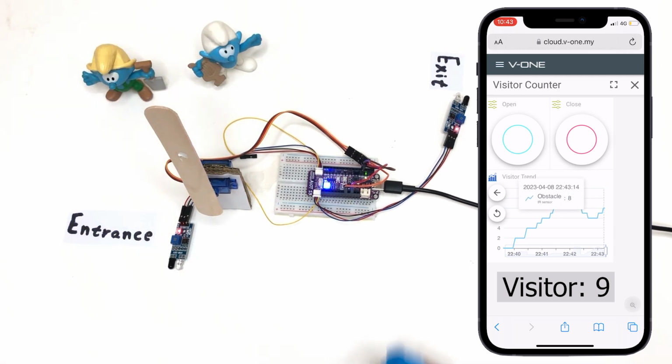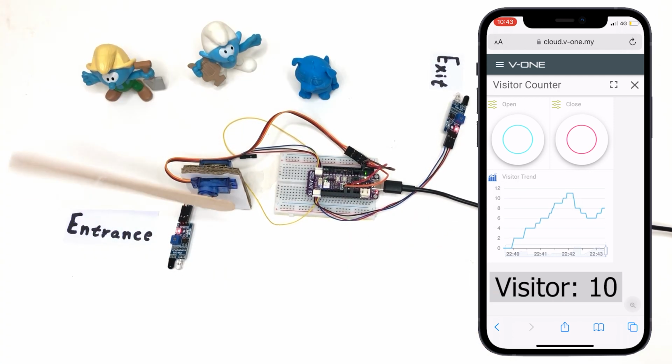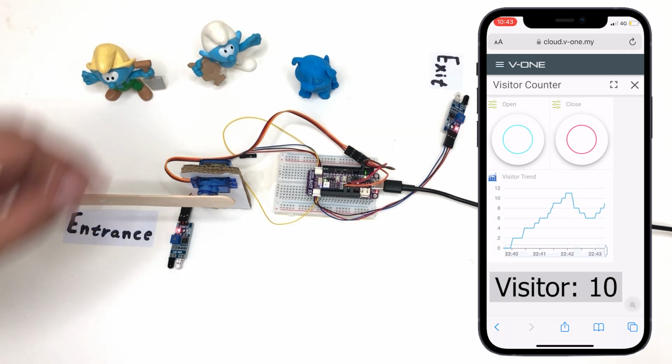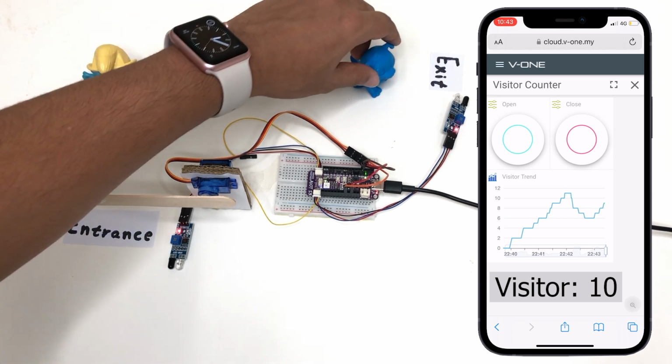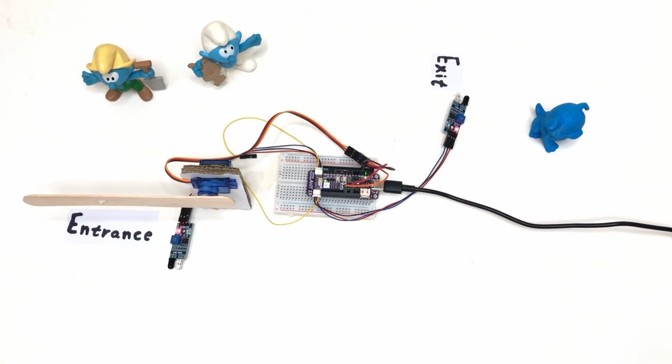By using two infrared sensors placed at the entrance and exit, the system can detect the number of visitors in real time. The project also features a servo that can automatically close the door if the number of visitors exceeds a set limit, helping to ensure the safety of both customers and employees.